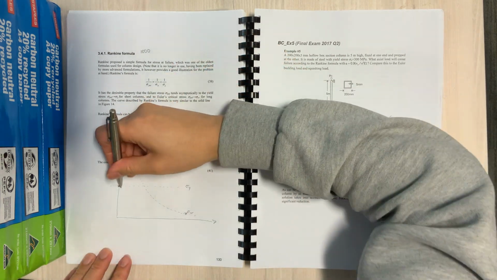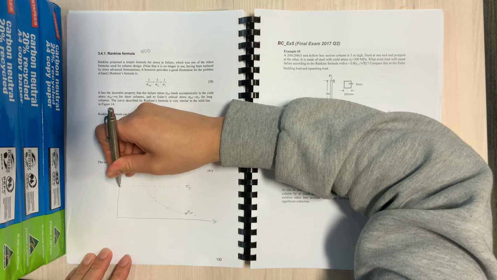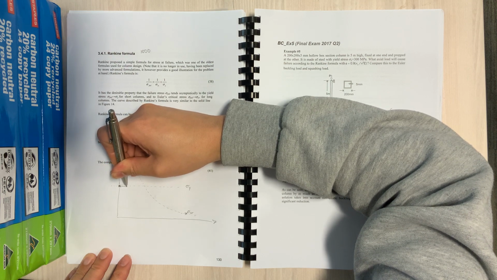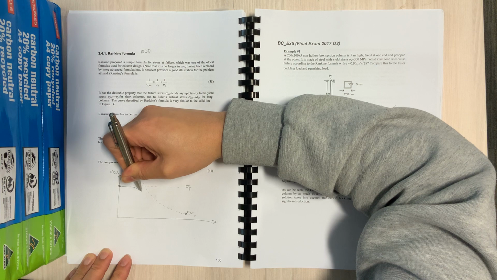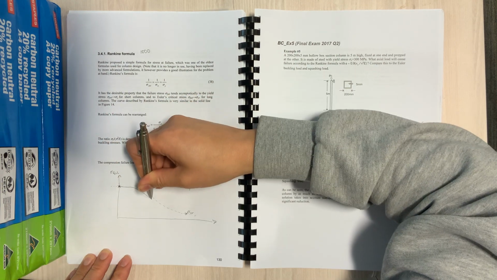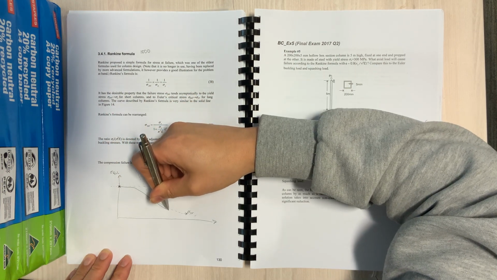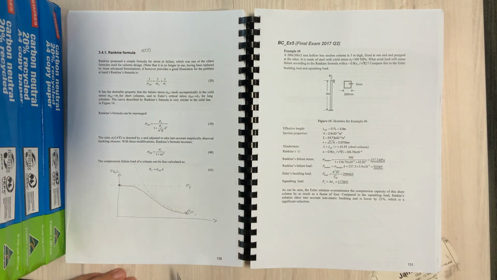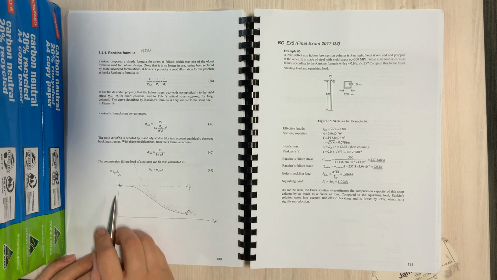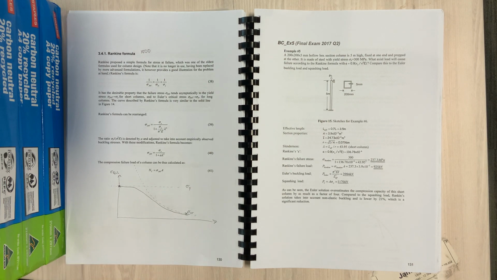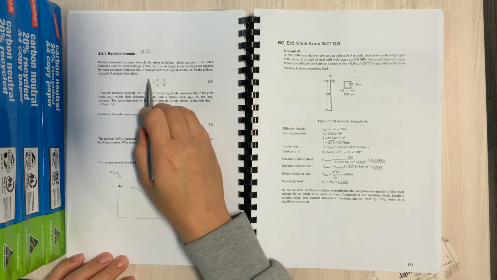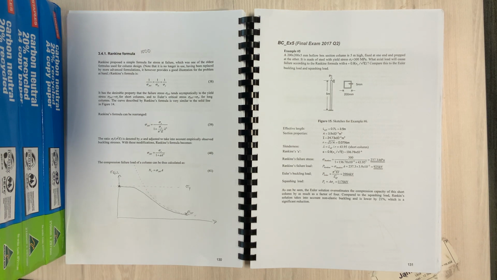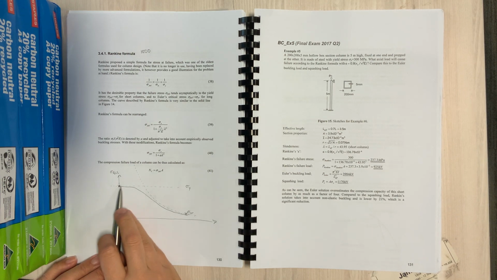And how the curve goes is that it might go like that, and then for a very, very long column, it becomes asymptotic to the sigma CR. So that might be the shape of what Rankine would have defined as sigma fail. So that's not bad.